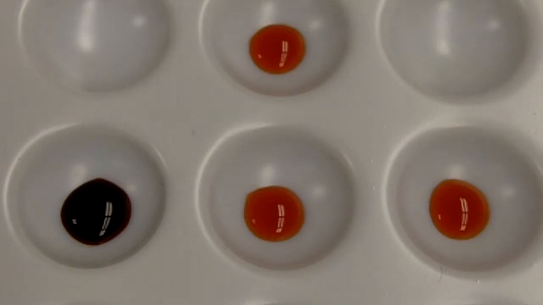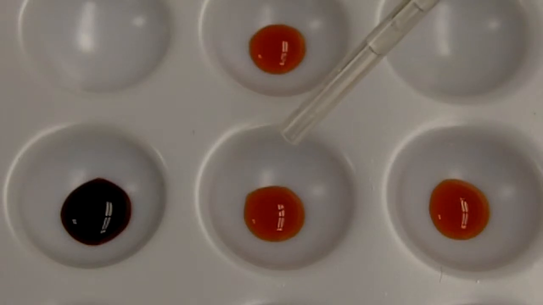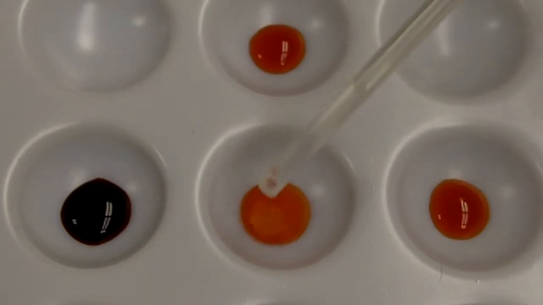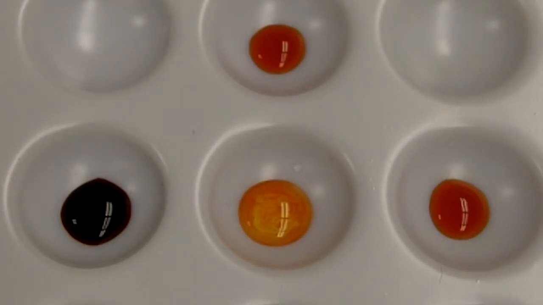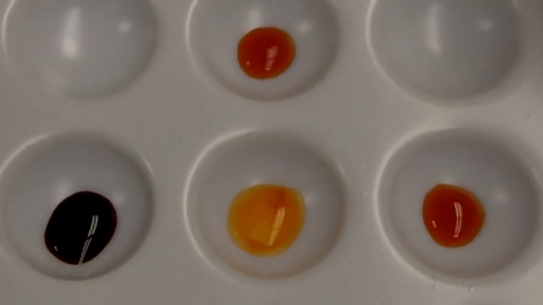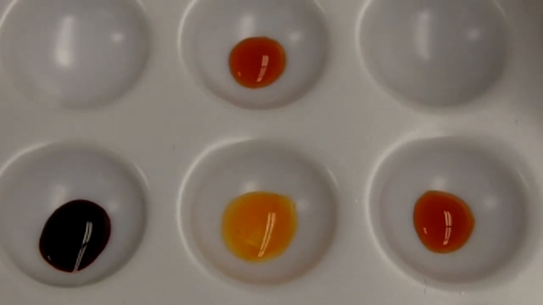In well number 2, before adding the iron as the procedure describes, I'm going to add this substance here, which will make the change that iron gives a little bit more obvious. So this resulted in a shift as well, and we can see a yellowish color resulting from the addition of that substance, oxalic acid.